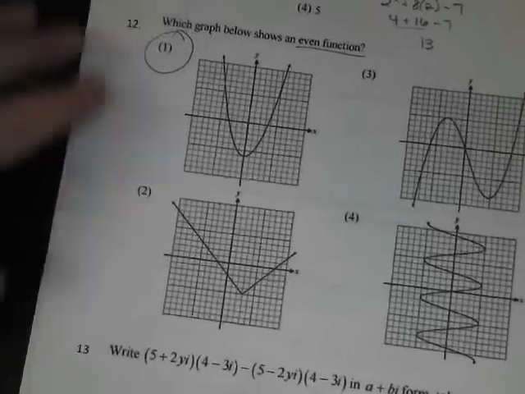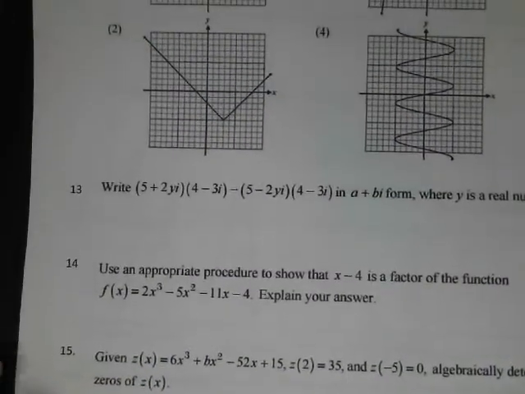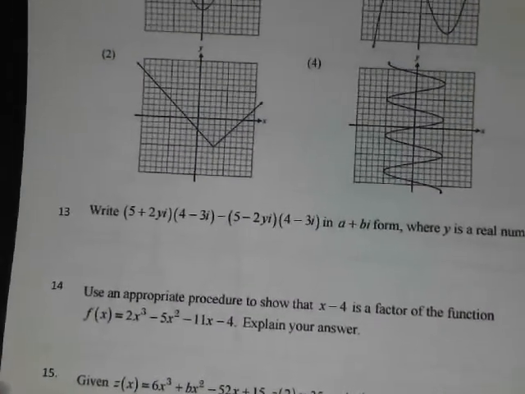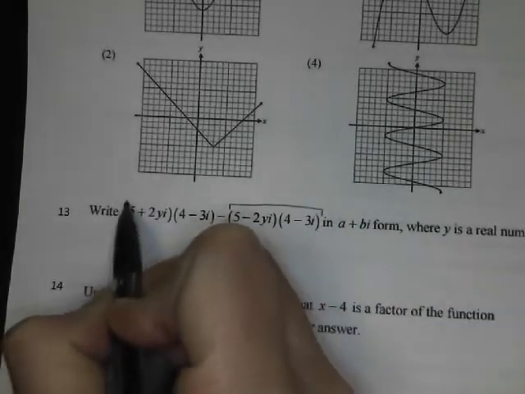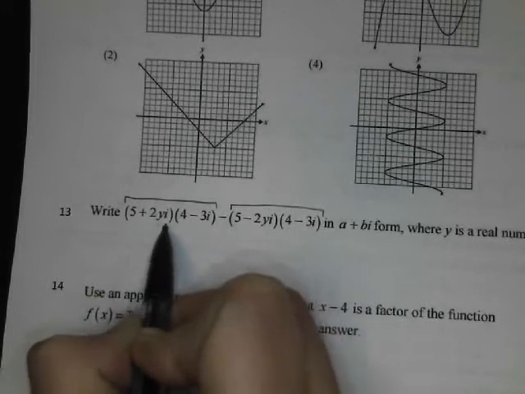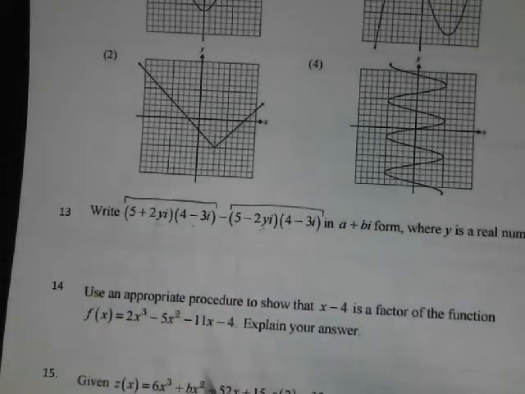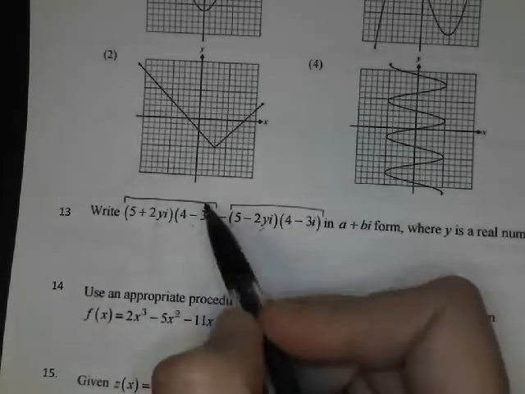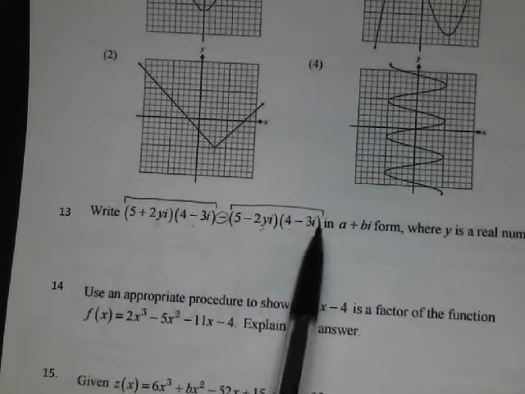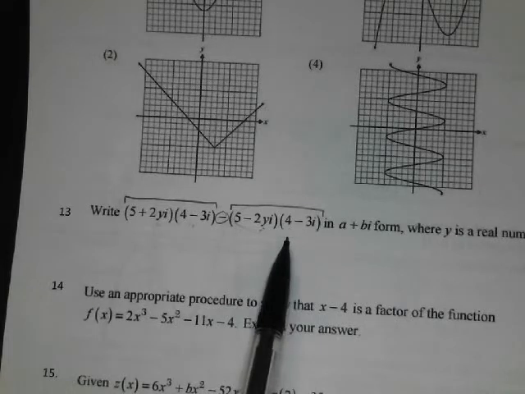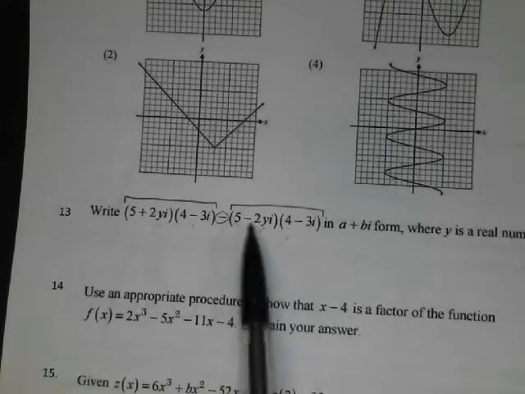This one, a lot of people, I think, probably have to look at everyone's work. It's a messy one, but the biggest thing is you're subtracting a product. So you're doing multiplication first here, multiplication first here. In PEMDAS, multiplication comes first. Then we'll worry about subtraction. The problem is when you subtract this, this will end up being a polynomial. If you subtract a polynomial, you have to distribute.